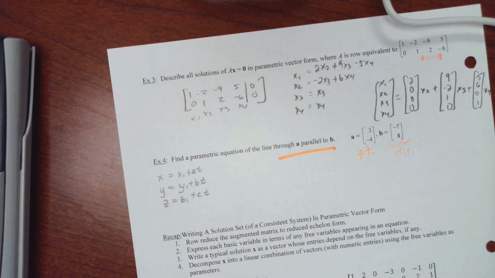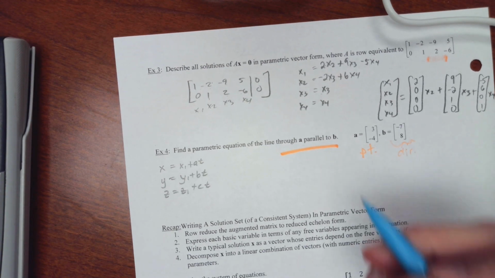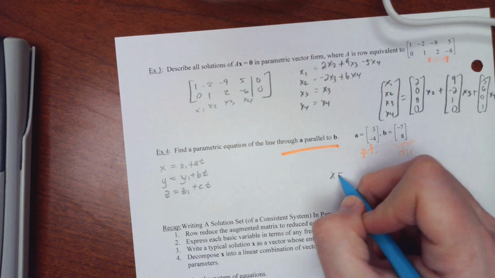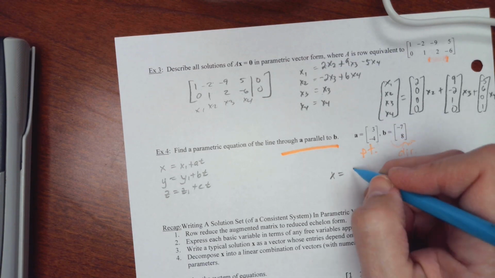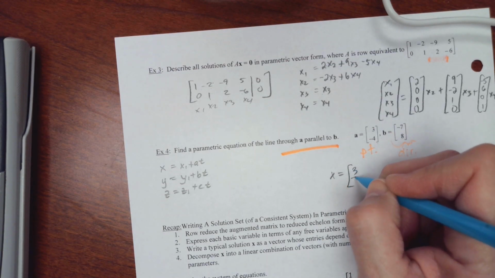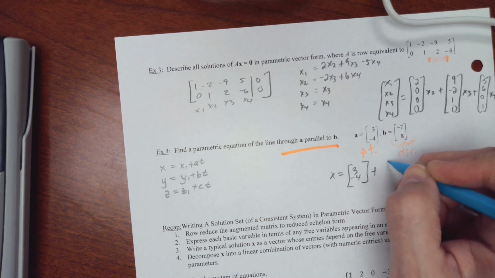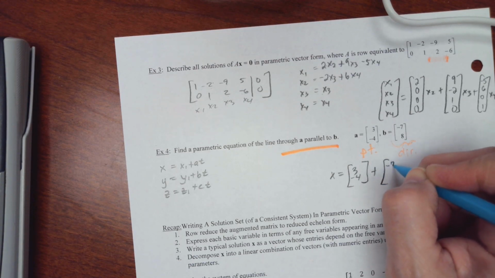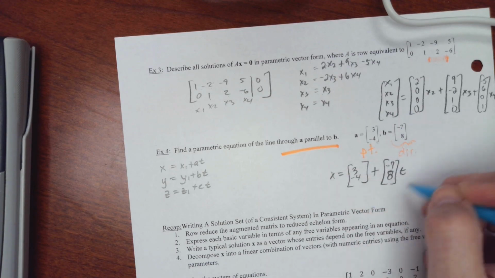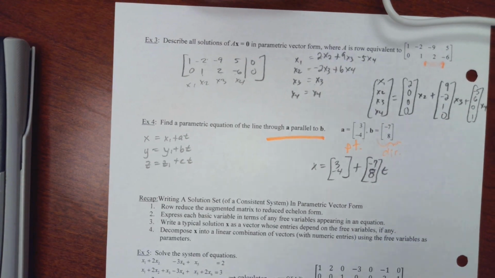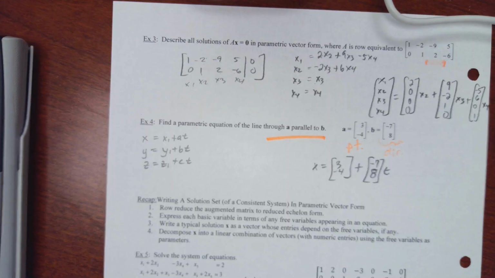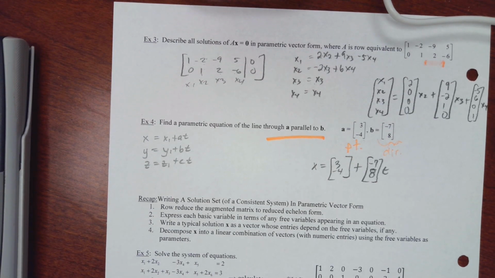This is super similar to that. What you do is write x equals your point, 3, negative 4, plus your direction, negative 7 and 8, with your t. So that's the equation of the line right there. I'm not going to quiz you on that or put that on the test, but it's one of the things in the book.